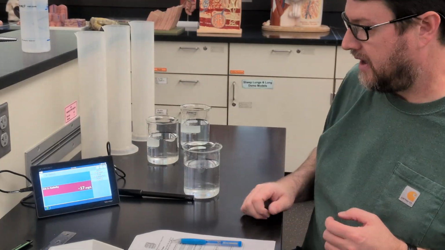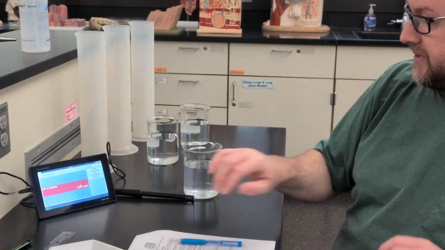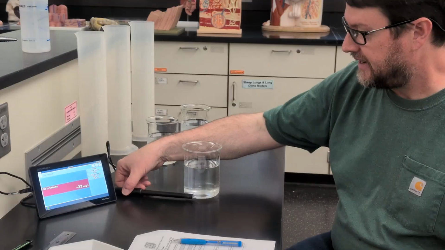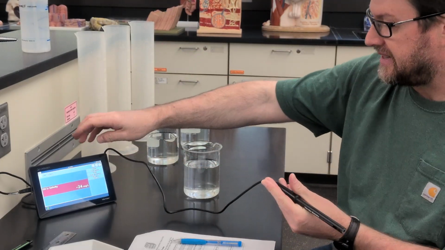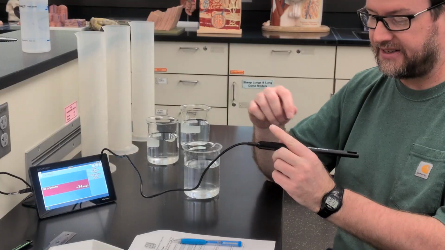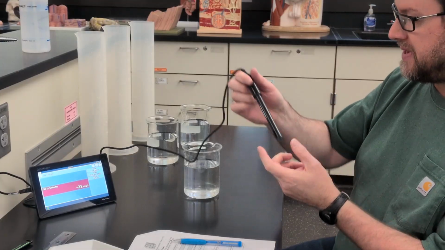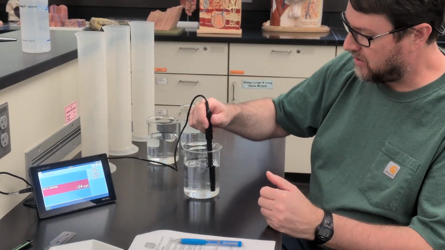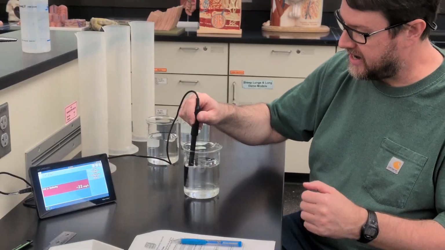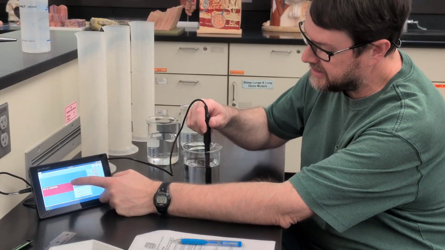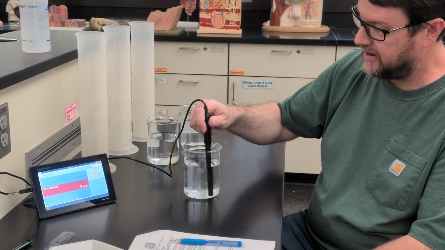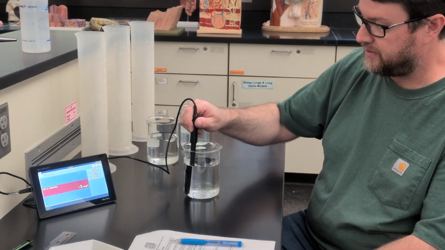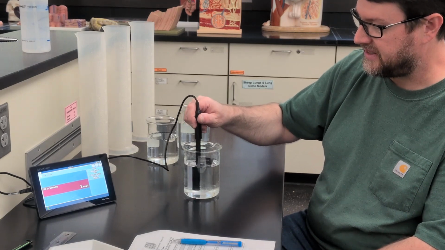Okay. And just to prove to you that this water is not salty to start with, we have a Vernier LabQuest data logger connected to a salinity probe. And we'll put that in and we'll zero it in the first beaker. It is reading roughly 0.